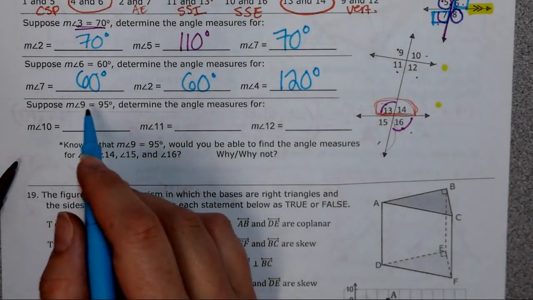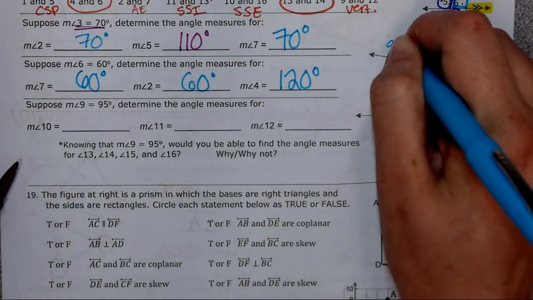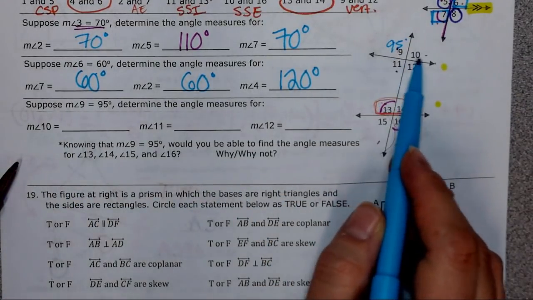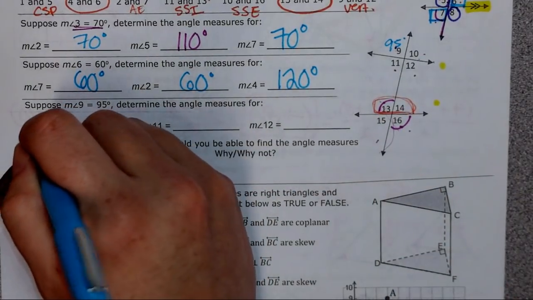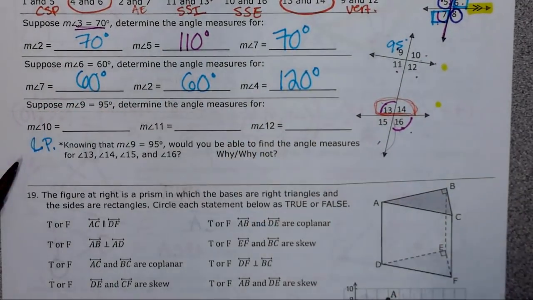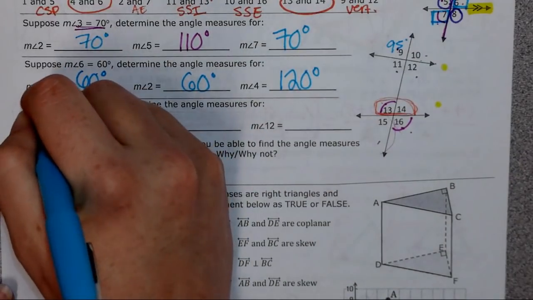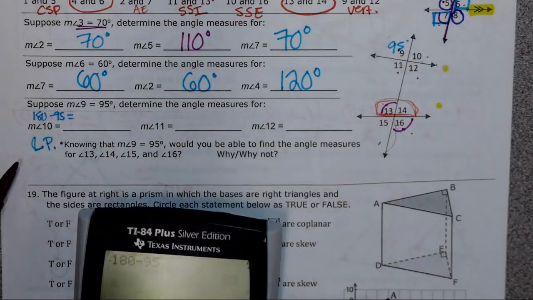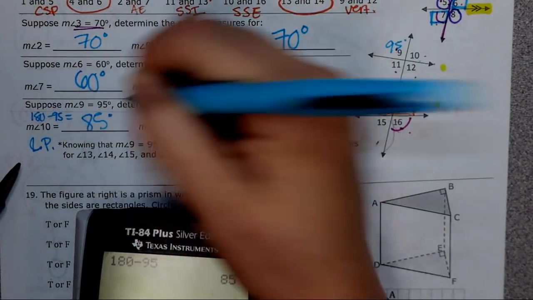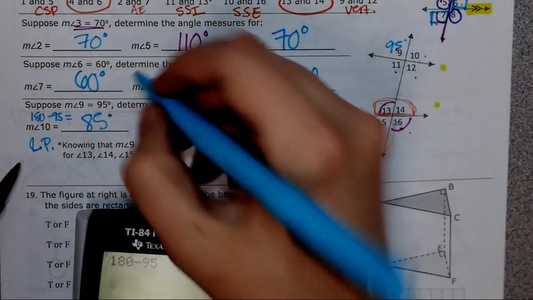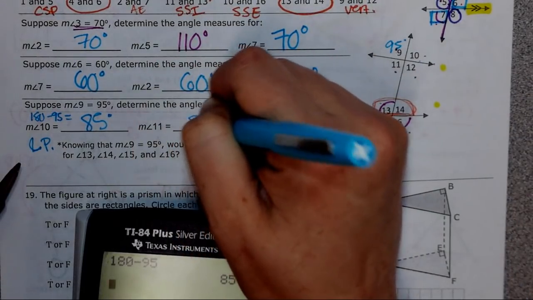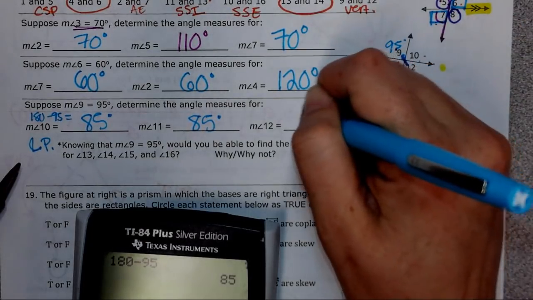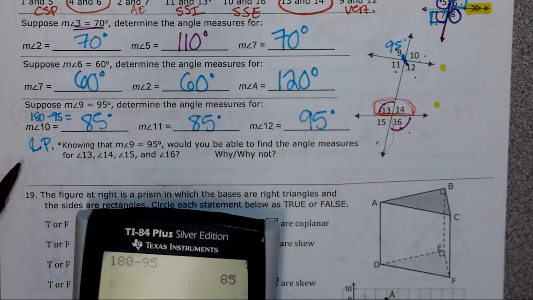All right, suppose the measure of angle 9 is 95 degrees. What are the others? So it first wants us to compare 9 and 10. These are a linear pair. Linear pairs are supplementary, so we can subtract from 180. So that gives us 85. 9 and 11 are also a linear pair, so that would also be 85. 9 and 12 are vertical, which means that they should be congruent.